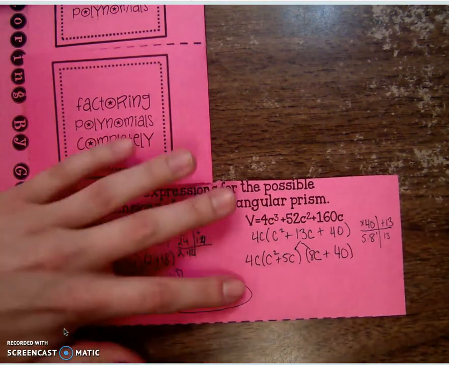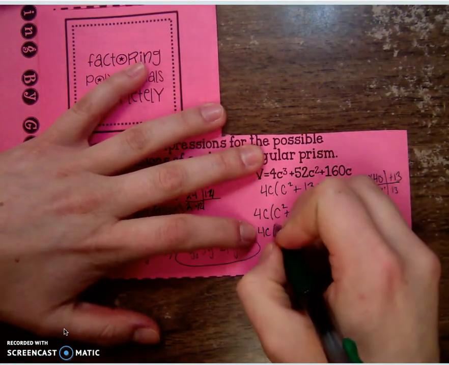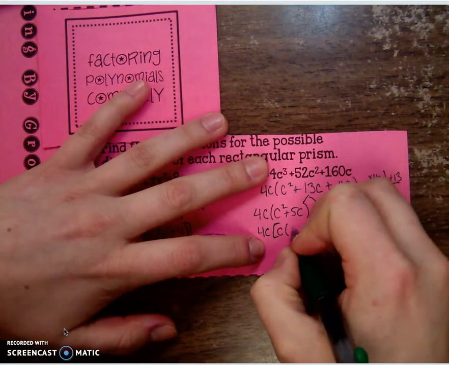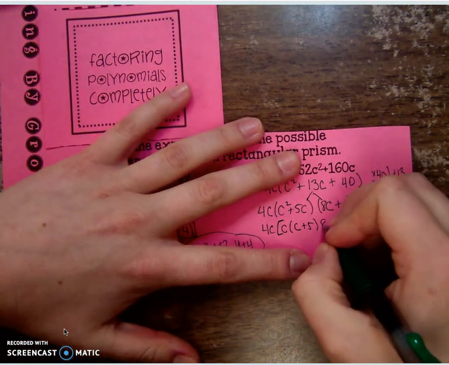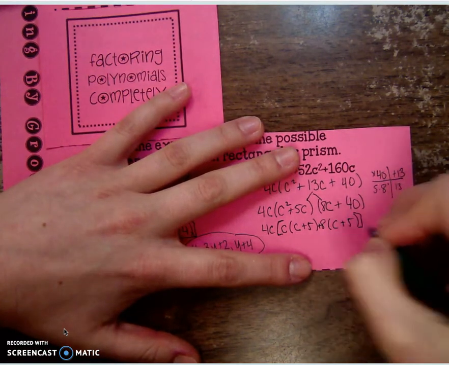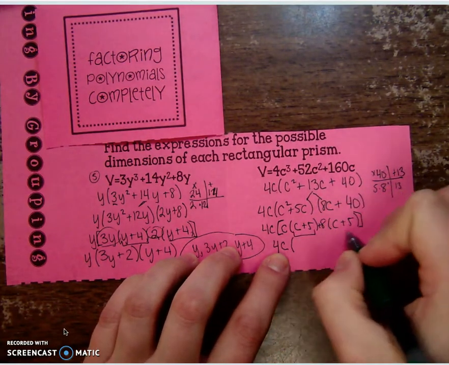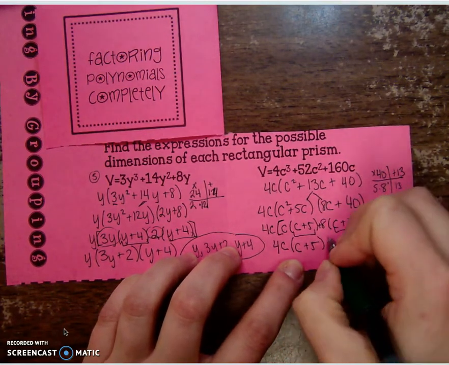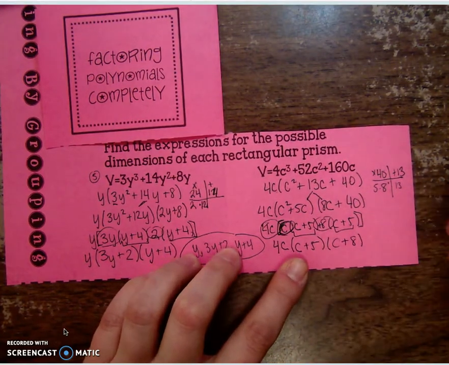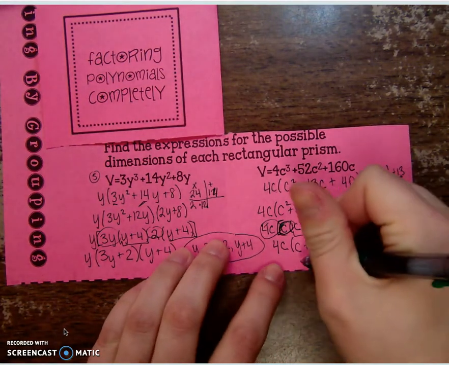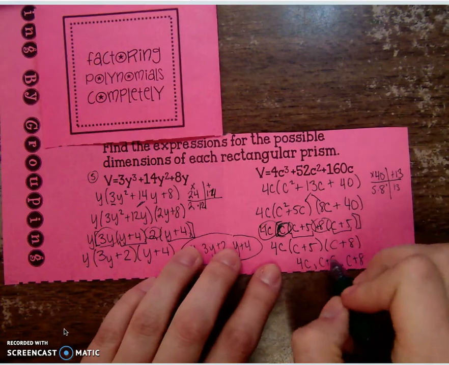My greatest common factor in the beginning is just a c. So I'm left with c plus 5. And then I can pull out an 8, and I'm left with c plus 5. So rewrite them like we normally have: 4c times that constant binomial, c plus 5, times this common factor, c plus 8. So the possible dimensions for my rectangular prism are 4c, c plus 5, and c plus 8. Those are the possible dimensions.